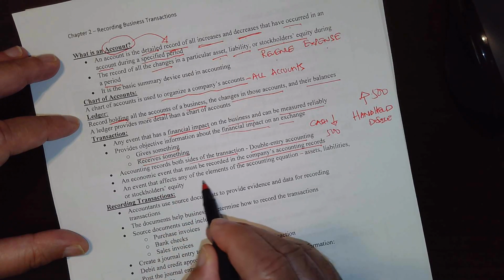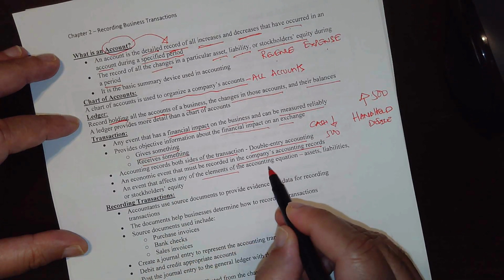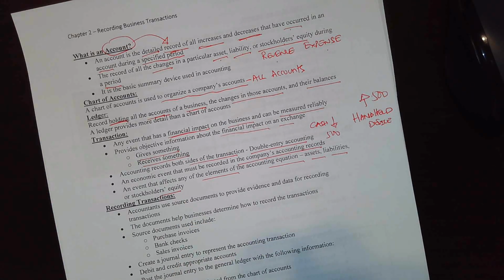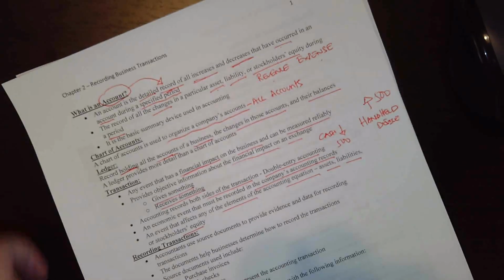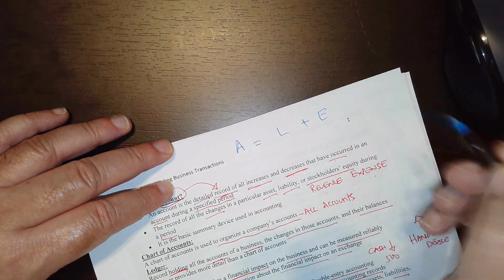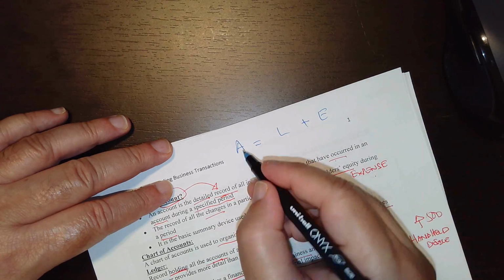A transaction is an event that affects any of the elements of the accounting equation: assets, liabilities, or stockholders' equity. Let me show you an example. Asset is equal to liabilities plus equity. This is our equation. In this equation, we have two assets.